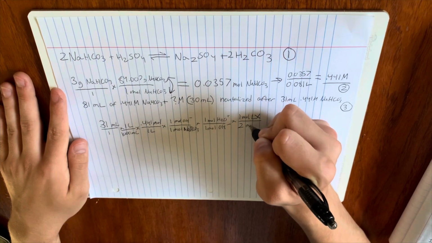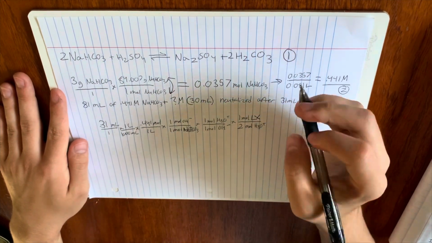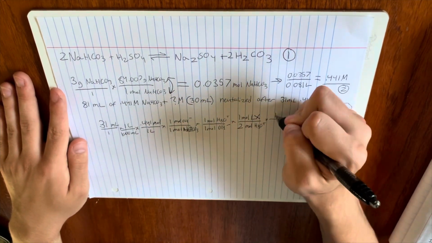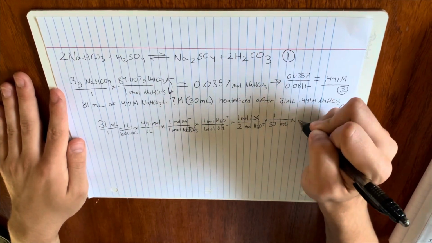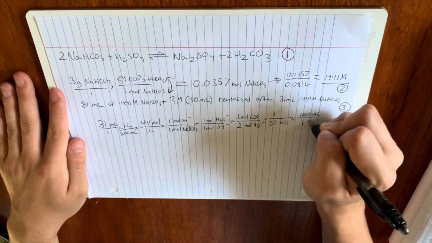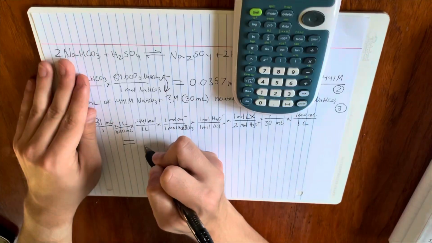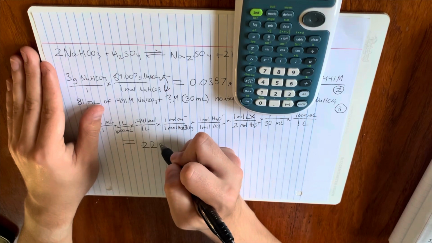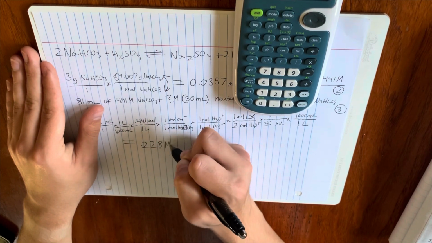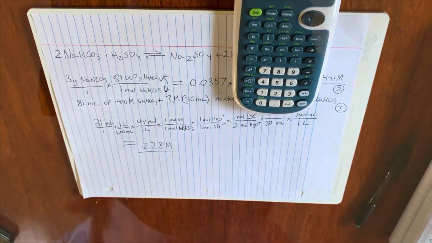From there, you can react that 1 hydroxide with 1 hydrogen or hydronium to produce 1 water. Then, because we know this is sulfuric acid, we're just going to assume this produces 2 hydroniums in solution because there's 2 hydrogens attached to it. And we're able to then get to our concentration in molarity of the sulfuric acid solution.